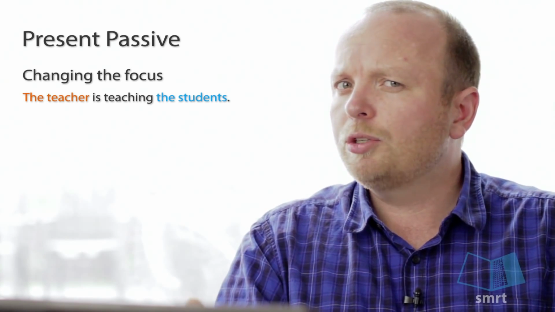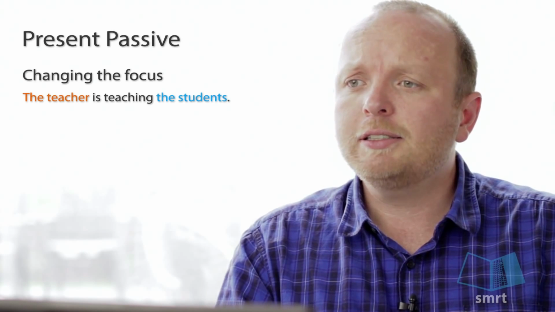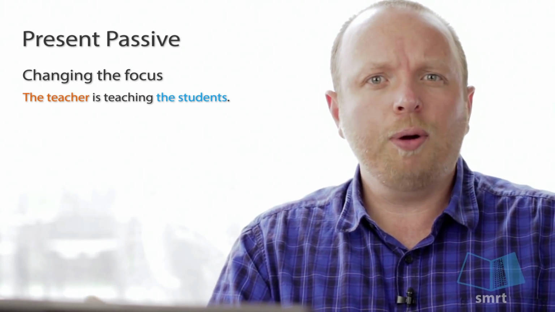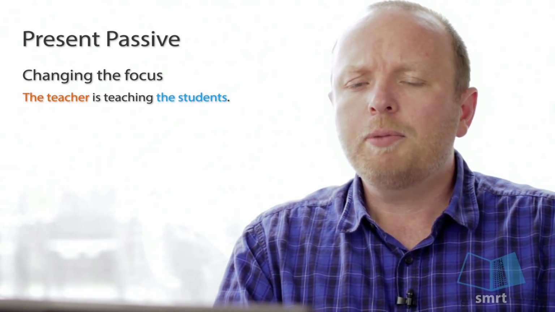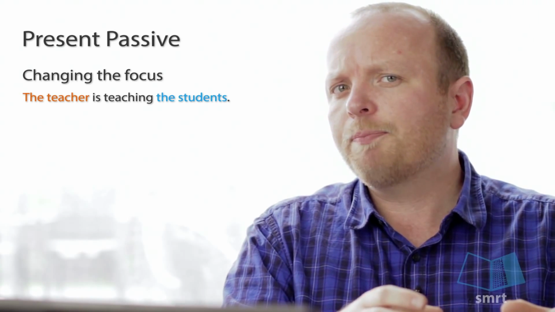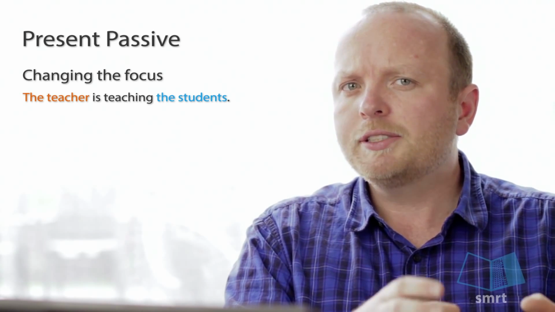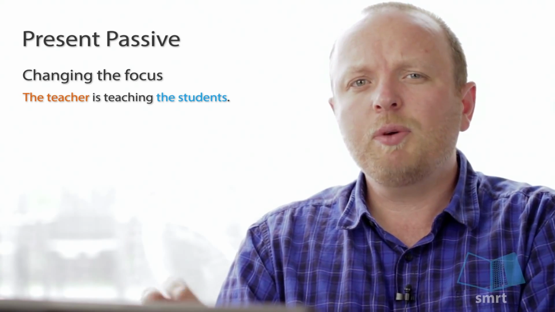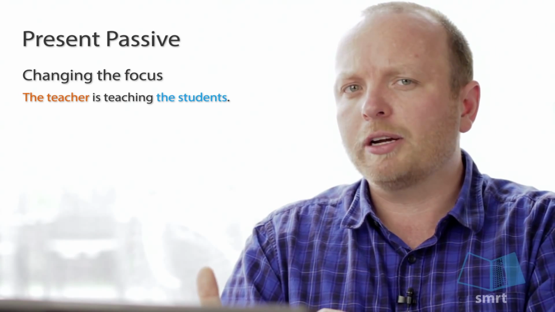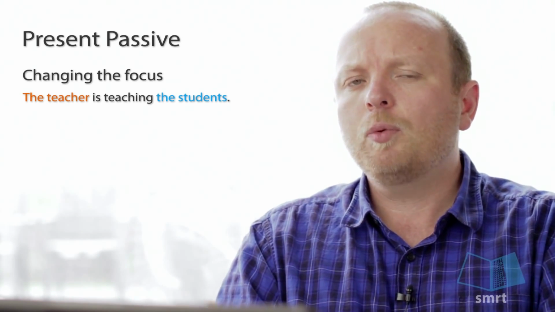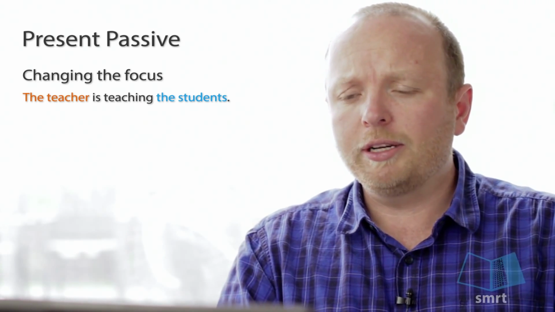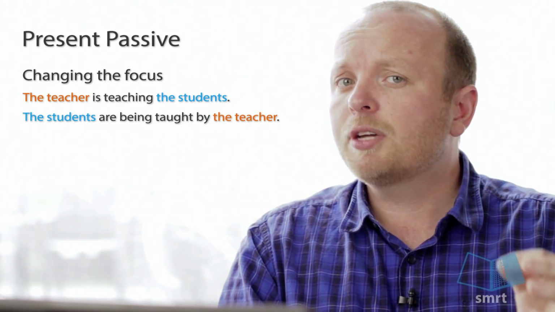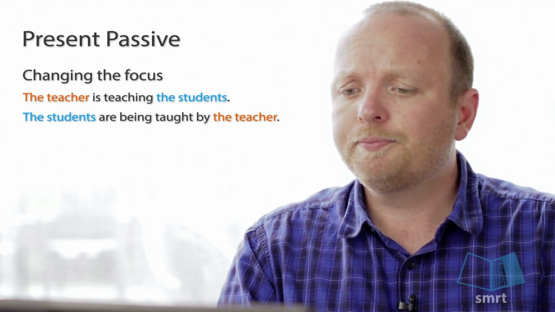Now, the subject usually comes first in a sentence because the subject is usually the most important part of the sentence. But in this sentence, the students is the object. Now, sometimes in English we want to say the object first because we want to focus on the object. So if you do this, we need to use the passive voice. So the students are being taught by the teacher.